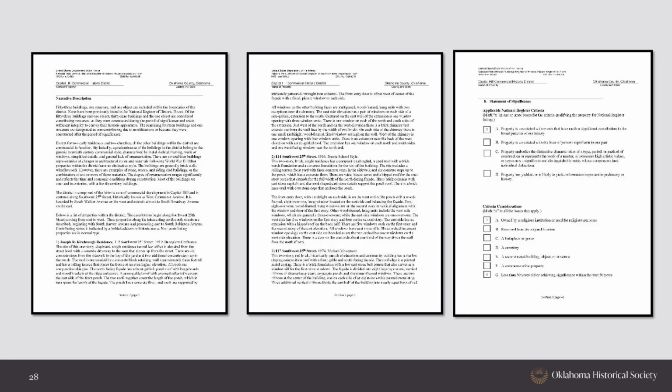And here's a little better example of section 7. For a district, you are describing every building. So even if it's commercial or residential, you're going to go through and describe the architectural style of each resource.